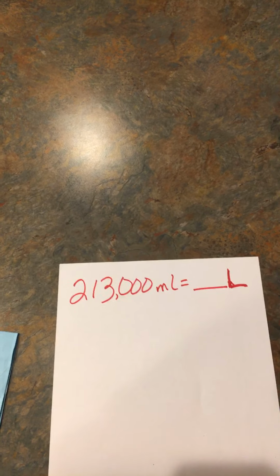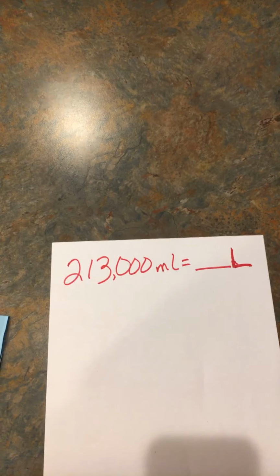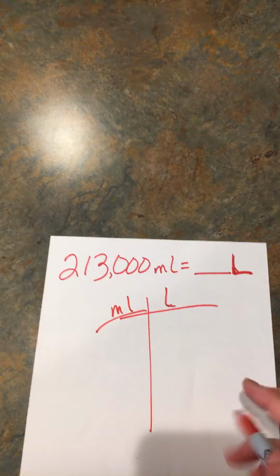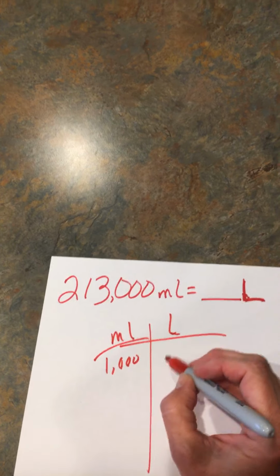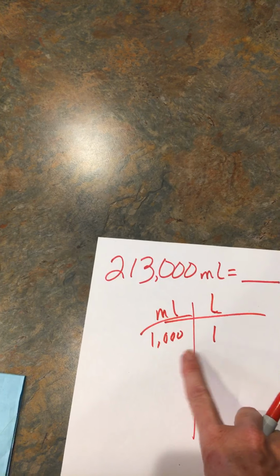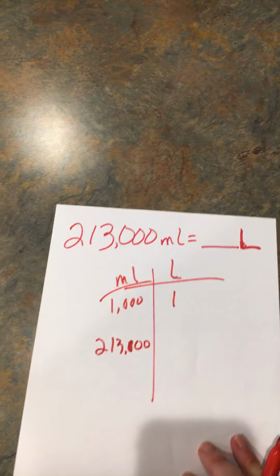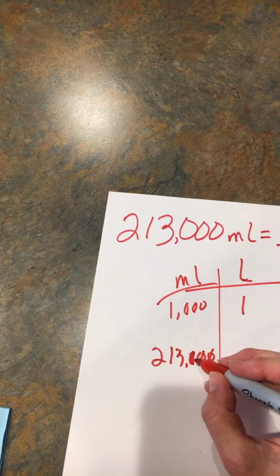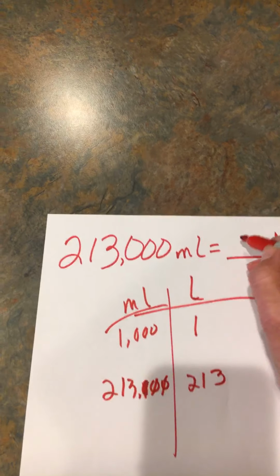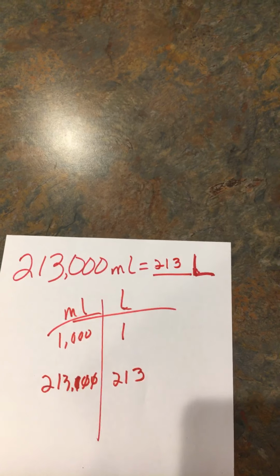One more. Let's say I'm going from 213,000 milliliters. Now that sounds like an awesomely hard problem, but it's not. Let's make our T-chart. Milliliters here, liters on the other side. We know it takes 1,000 milliliters to make 1 liter. Since I'm getting smaller, I am dividing by 1,000. So 213,000, if I divide by 1,000, I just get rid of 1, 2, 3 zeros. So my answer is just 213.